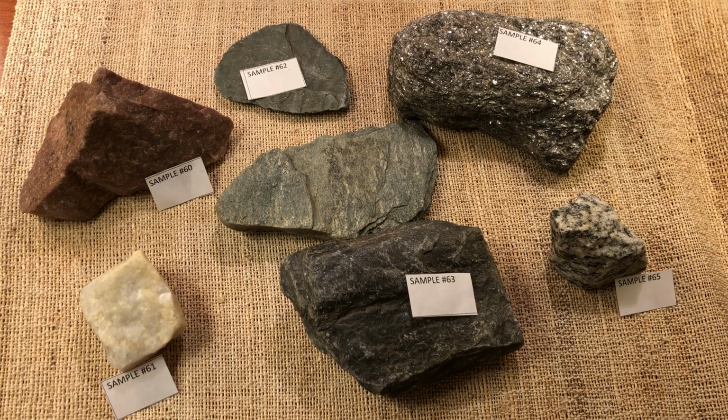Here we're going to look at now the metamorphic rock samples. So we know that metamorphic rocks are rocks that have been transformed. So these rocks were once some other rock. So a limestone can turn into a marble. So marble will be the metamorphic rock and limestone would be the protolith or the parent rock.